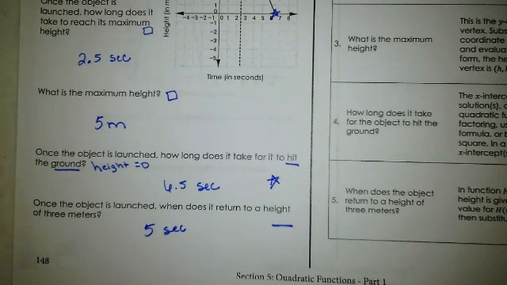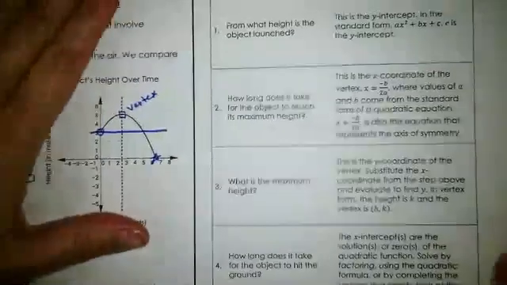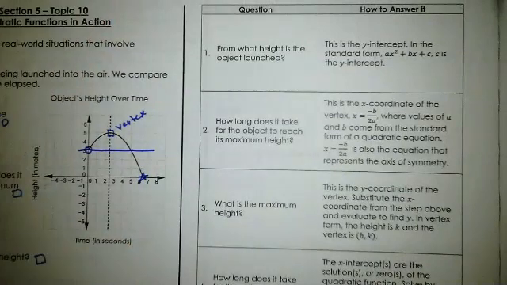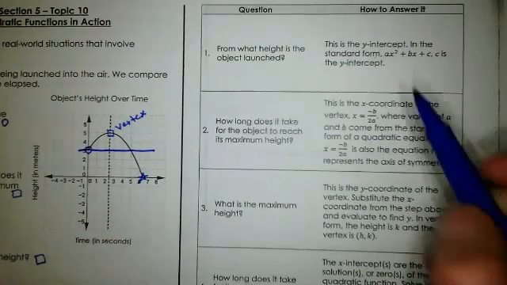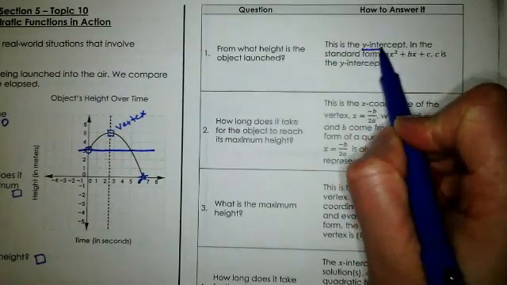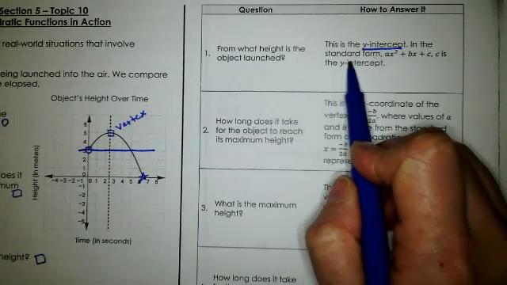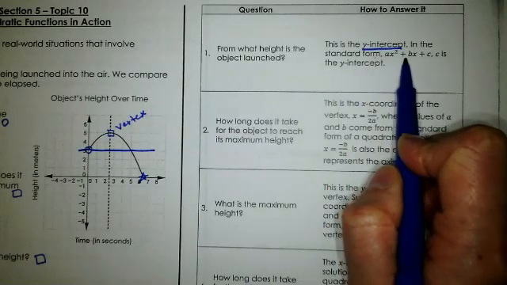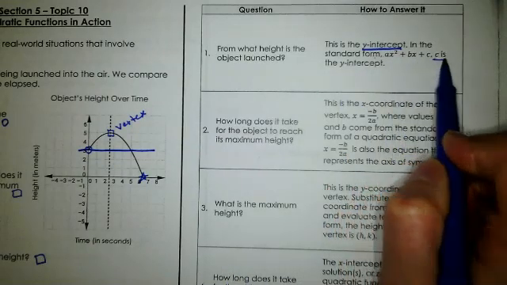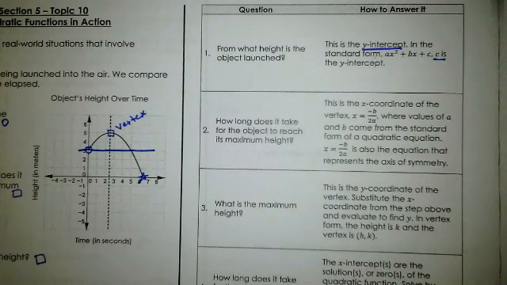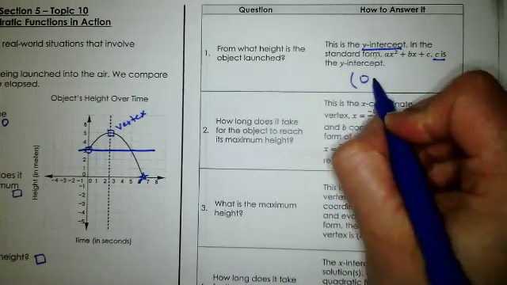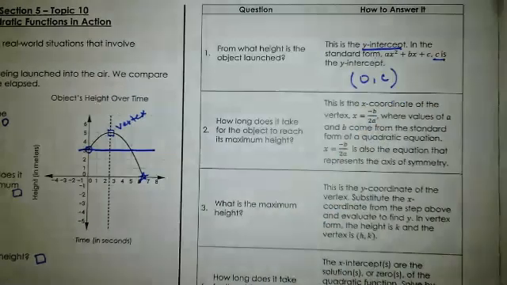Let's look at mathematically how we could find these things. So if they're asking you what height it was launched from, that means you're looking for the y-intercept. So if you're looking at your equation in standard form, ax squared plus bx plus c, c is your y-intercept. So you'd be looking for f of 0, which is c. Your y-intercept would be the starting height. It's where it's launched from.